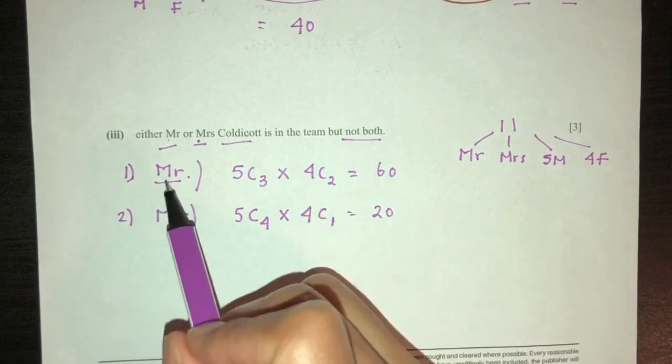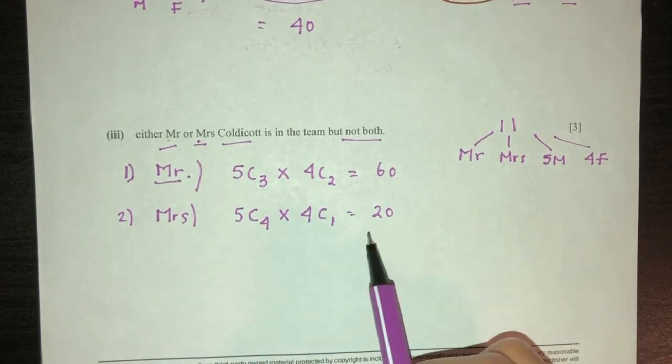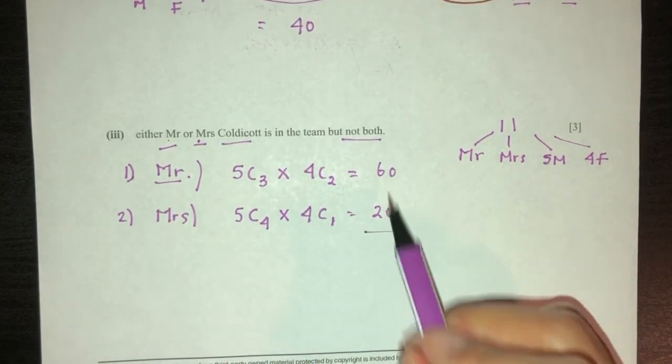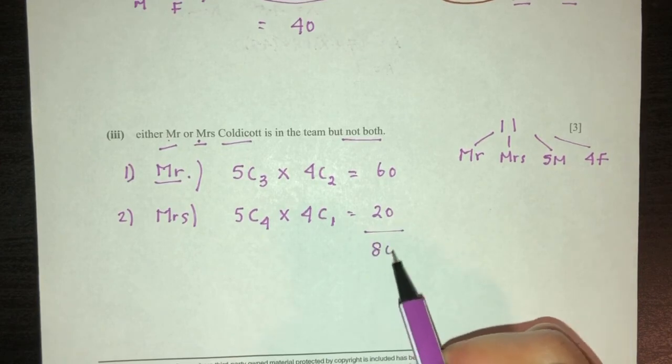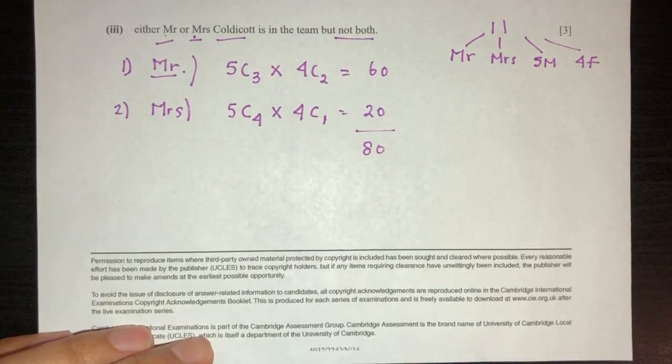So 60, so it can be Mr. or Mrs. but not both, so that will be 80. 60 plus 20, that will be 80 ways. So that's the first way of doing that question.